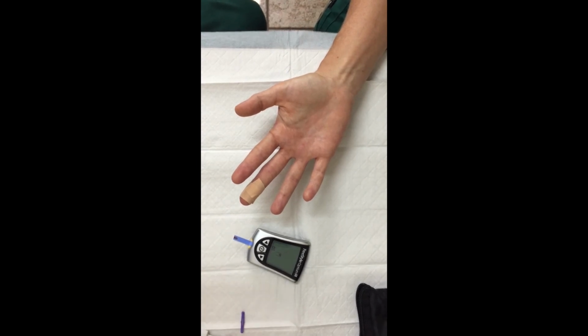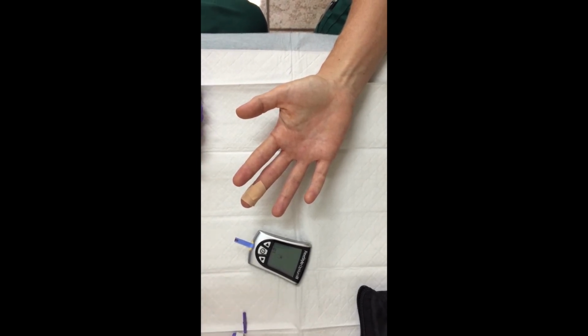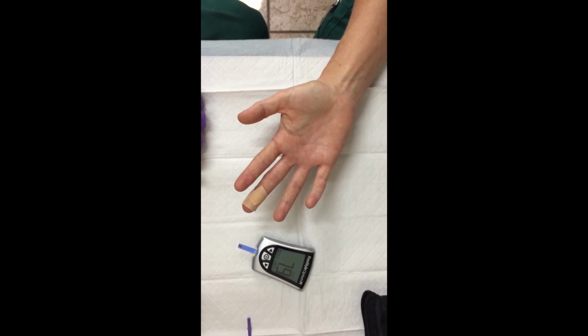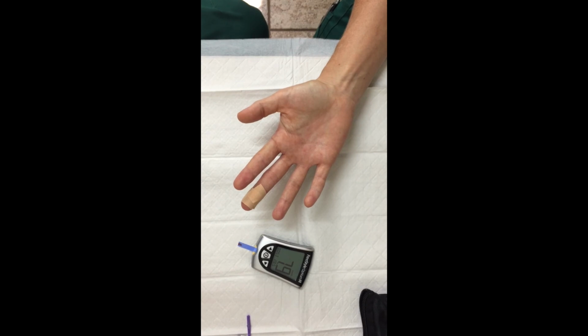And you wait for the countdown. And 7.9 millimoles, so normal range is anywhere from 4 to 8.